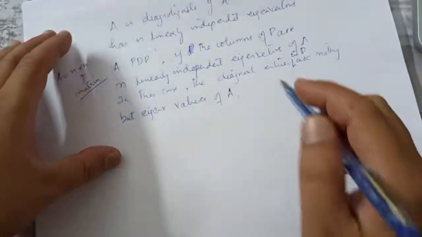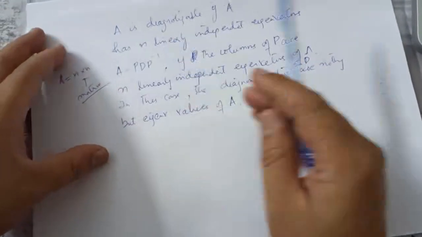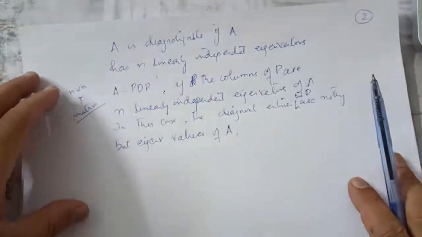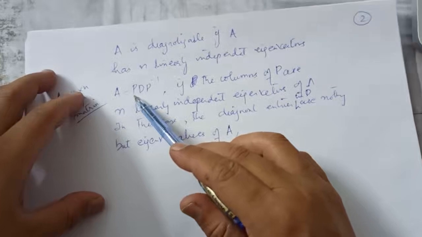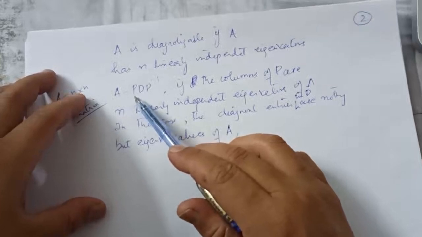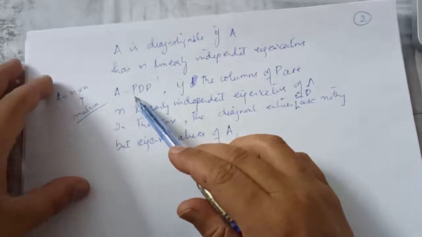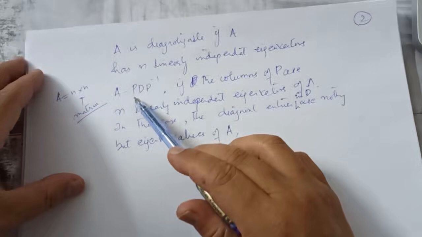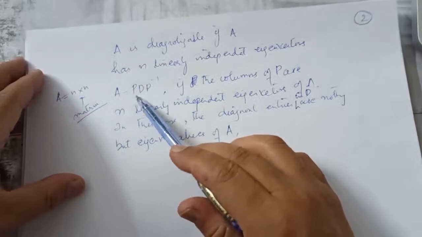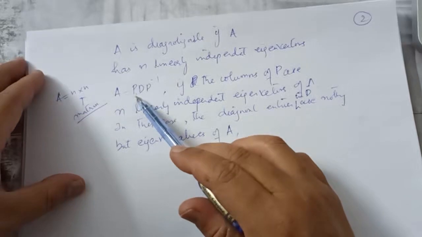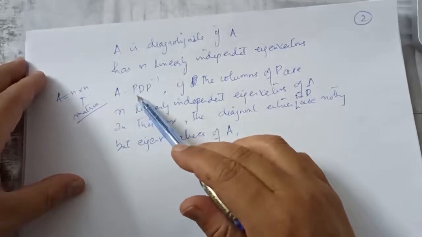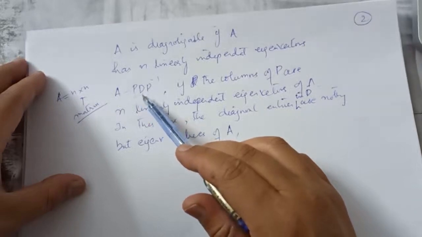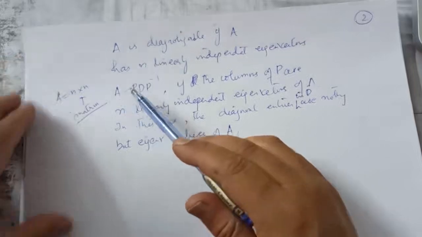So the only situation in which this diagonalization can happen is because the matrix P will have n independent eigenvectors, which means they should form the basis of R^n. These contain eigenvectors, so those vectors should span R^n, and similarly the entries of D are the eigenvalues of A.